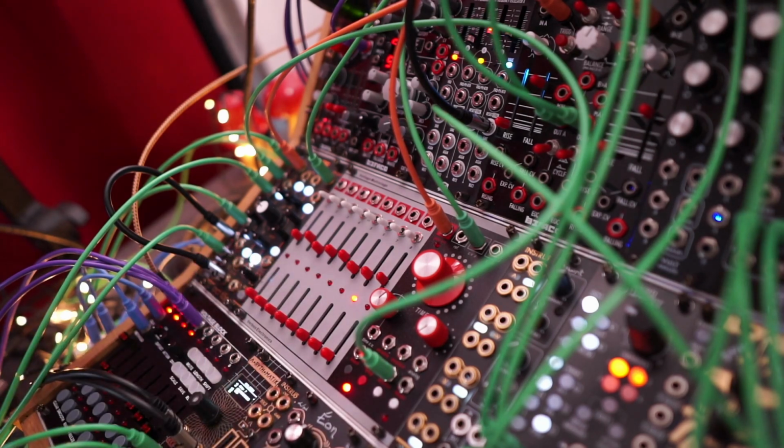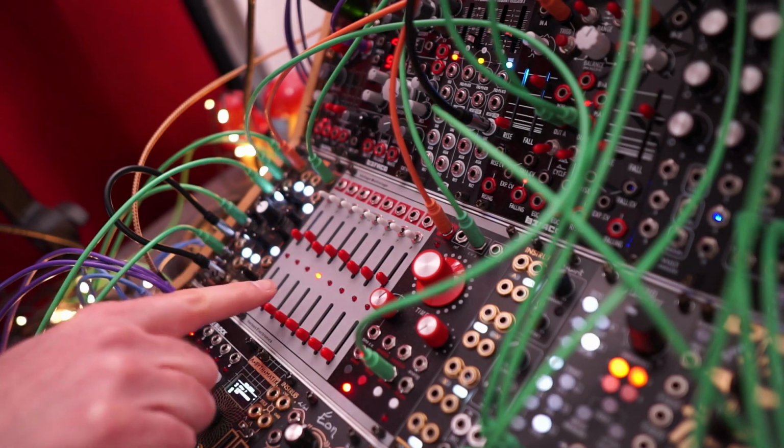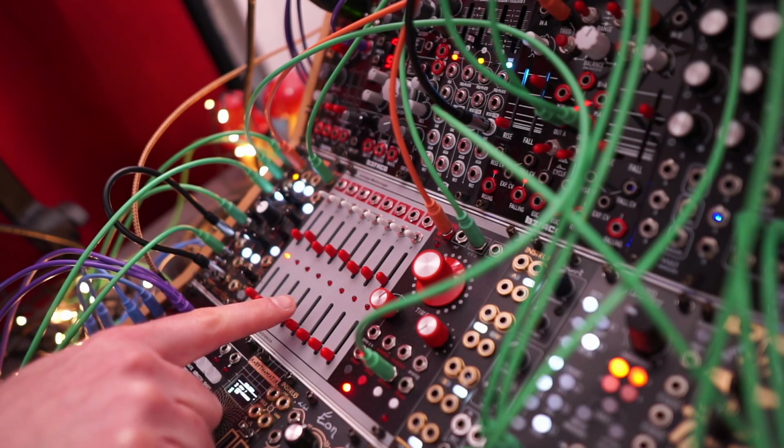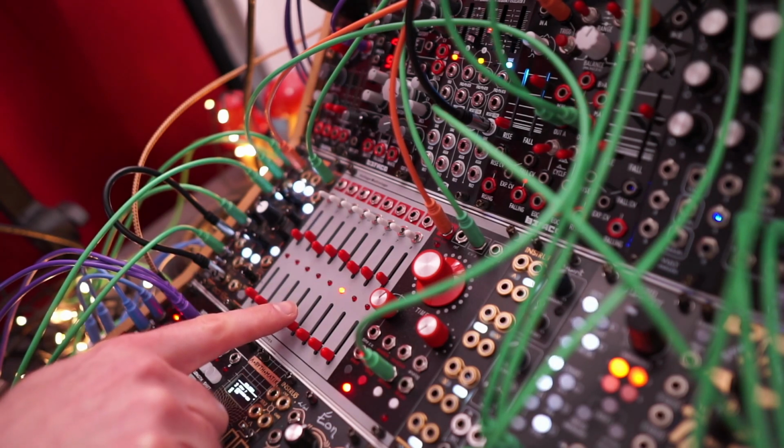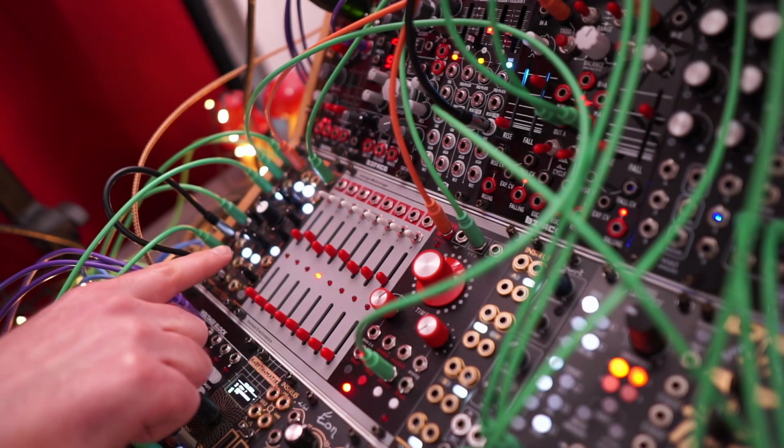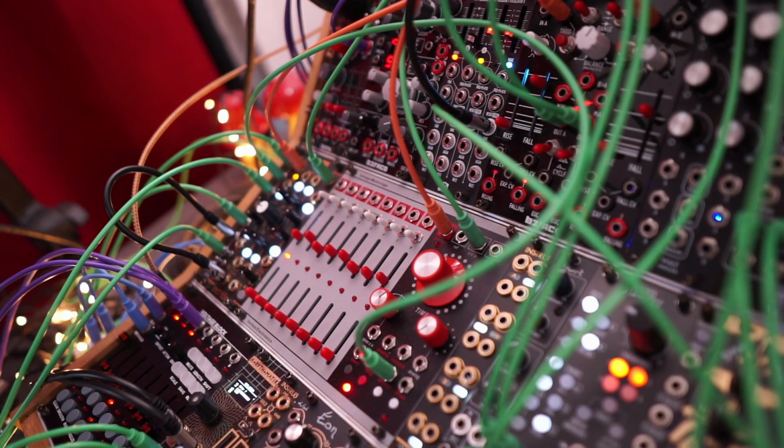So if I drive this, we have one Euclidean sequence driving the Multistage and another one driving the Octone, and they are sequencing 2 different voices.